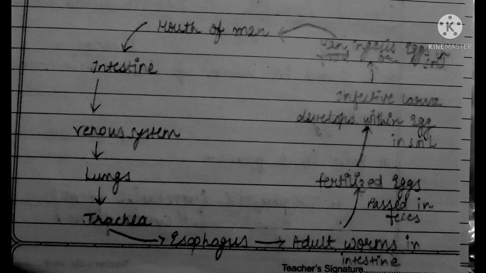Fertilized eggs pass in the feces. Infective larva develops within the egg in soil. Man ingests the egg in food or soil.